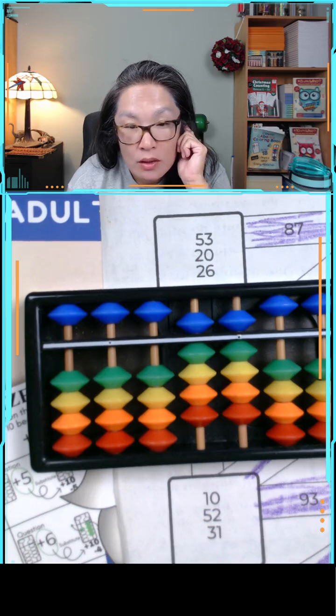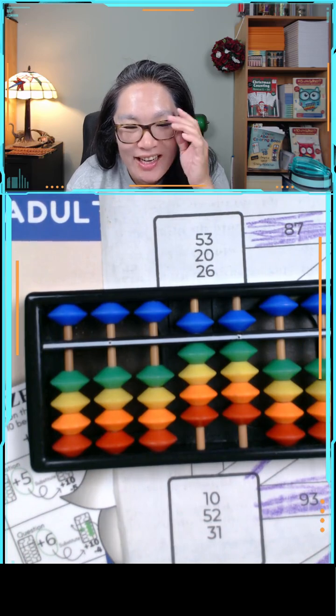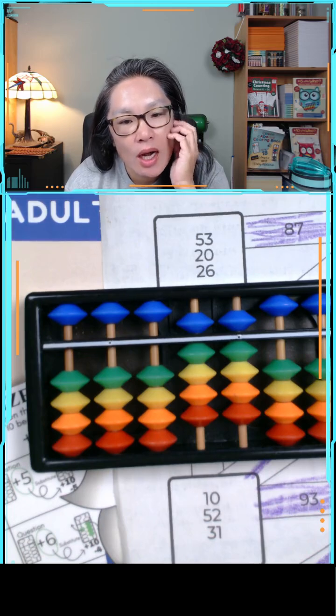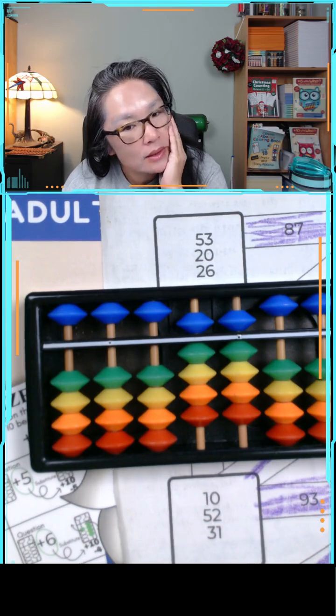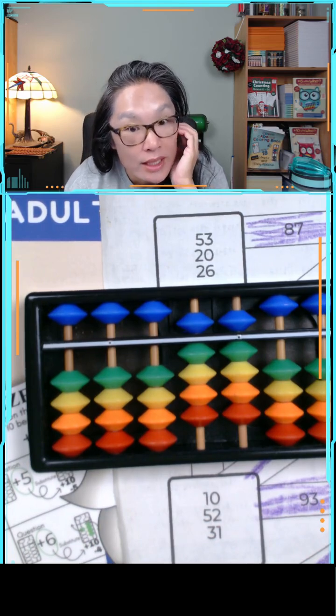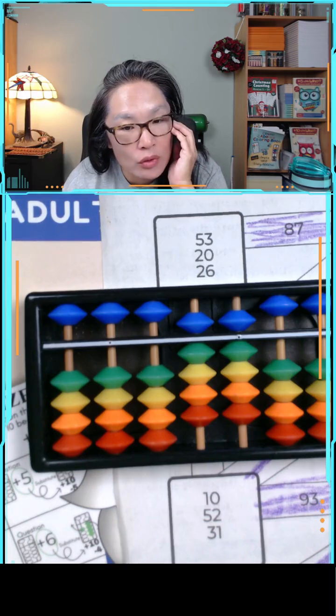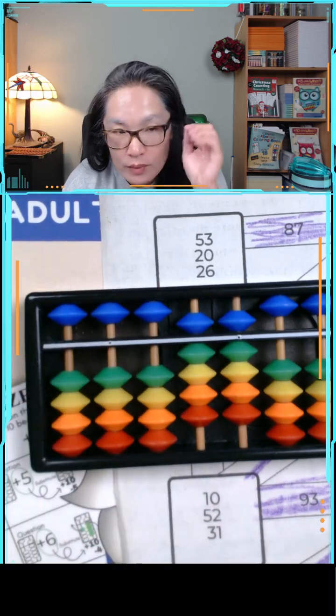Why do most schools not teach people how to use the abacus? I don't think there's any school that teaches the abacus. If there is, that'd be great. But I don't know if there's anybody that does the abacus.